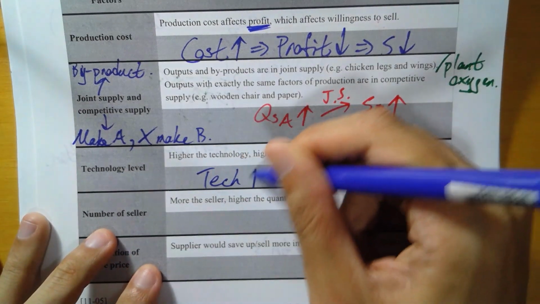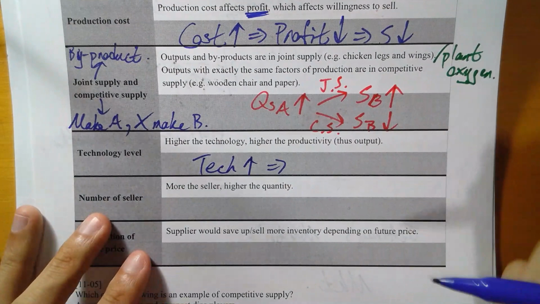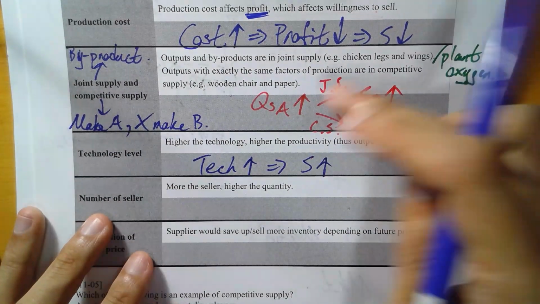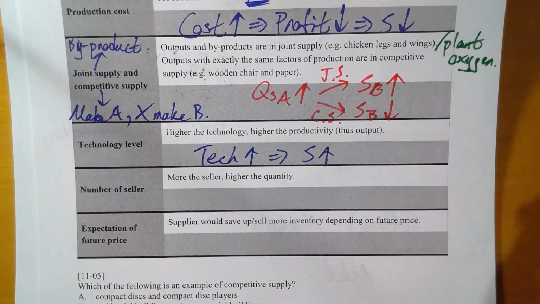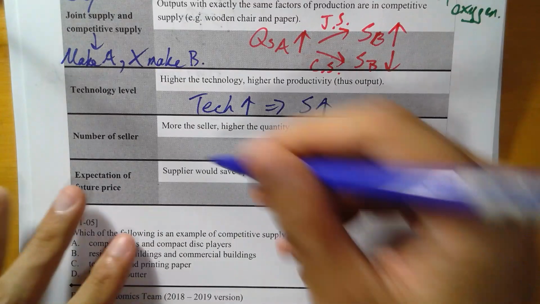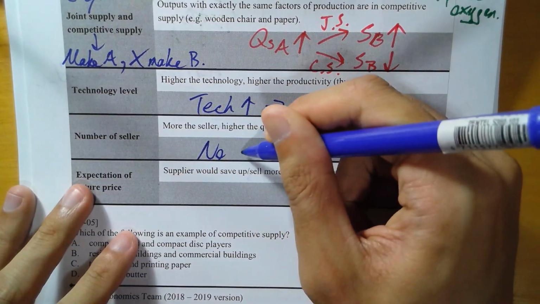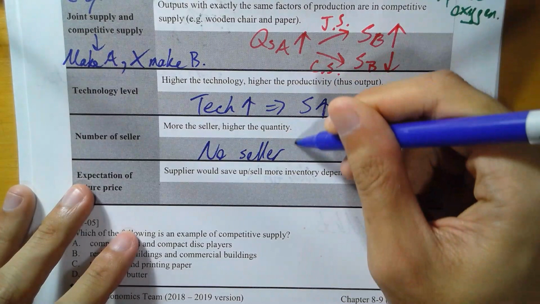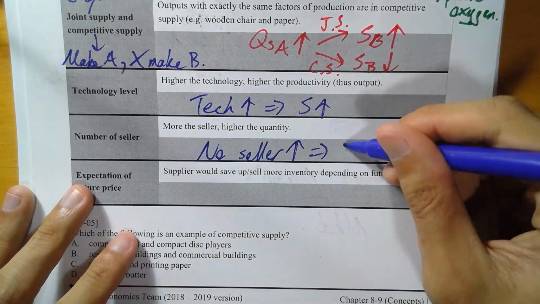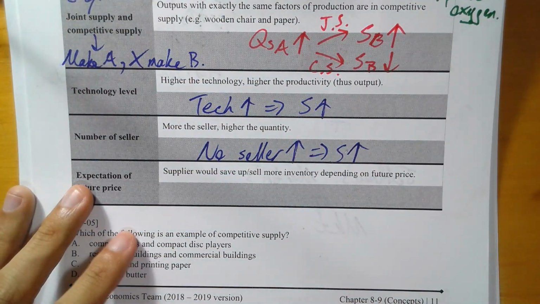Now, third one, this one basically no need to tell you. When technology becomes better, obviously you can make more, higher productivity. Okay, so no need to explain. This one is even simpler. Number of sellers increases, more people selling the item, meaning what? More goods, right? Supply increases.